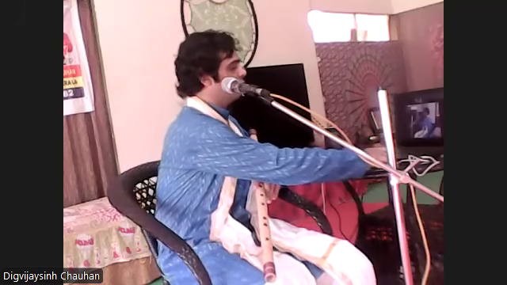Another question: suppose ni is followed by ni again, like ni ni sa, this is the phrase. So what should be the ni for that? All should be shuddha ni, because musically when you are playing the same note multiple times, you are playing the same one note only, and the characteristics of that note will be decided by the last following note. So if it is ni pa, all ni will go komal. If there is ni sa, all ni will go shuddha.